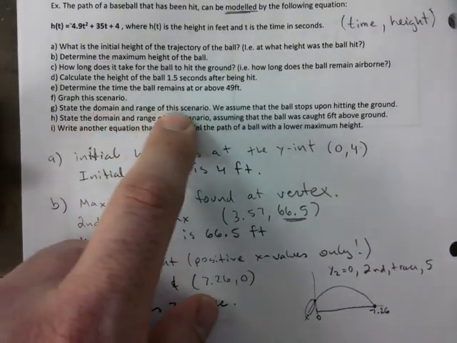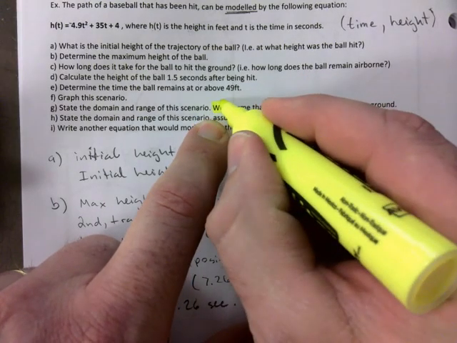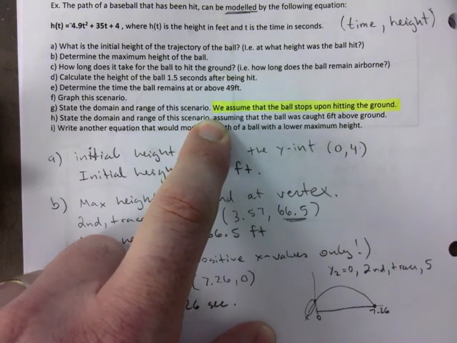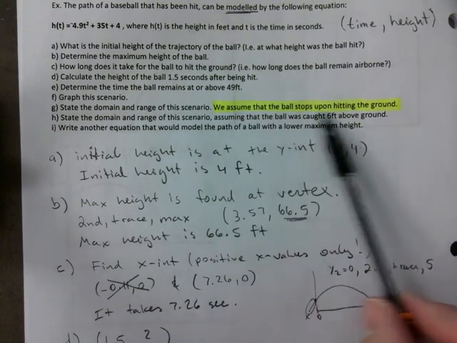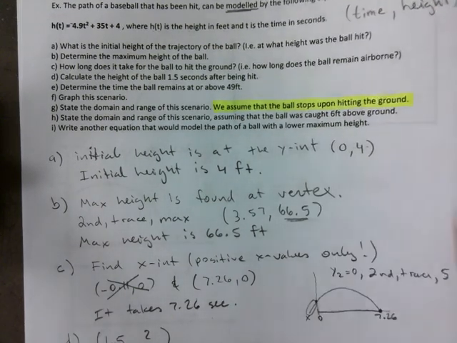State the domain and range of this scenario. We assume that the ball stops upon hitting the ground. So I'm going to ask you to state the domain and range in two different scenarios, because I don't have enough time to do a whole other question. So we're assuming that the action stops when it hits the ground.